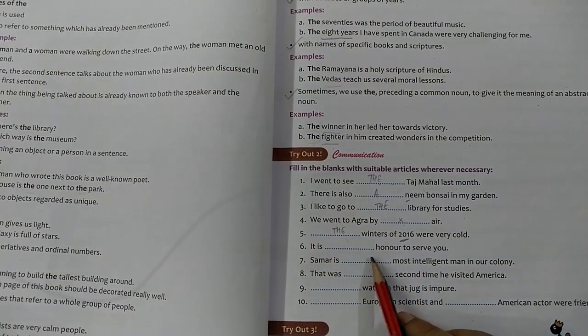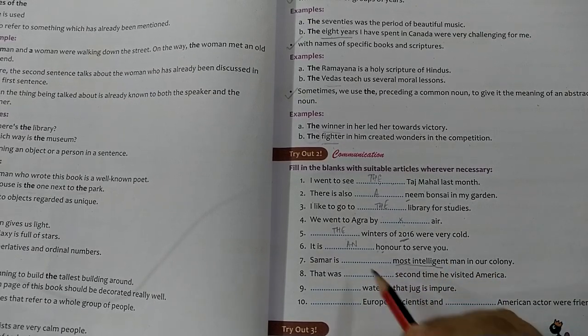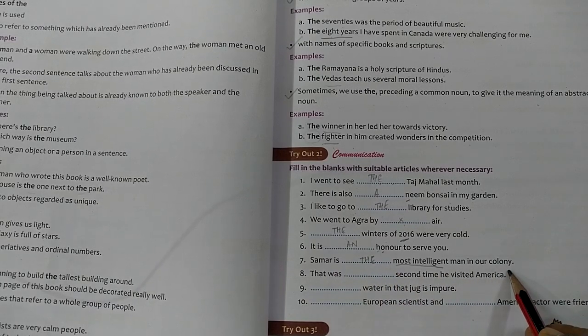Now, it is dash honor to serve you. Honor. So, it is an honor because H is silent. O is the letter which is making the vowel sound. Summer is dash most intelligent man in a colony. Now, identify: most intelligent, superlative. Therefore, we know definite article the is used before superlatives. Therefore, Summer is the most intelligent man in a colony.